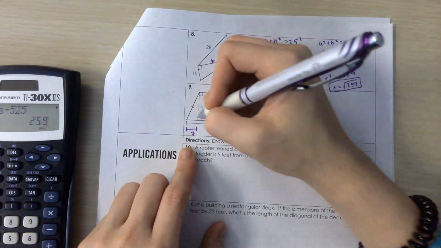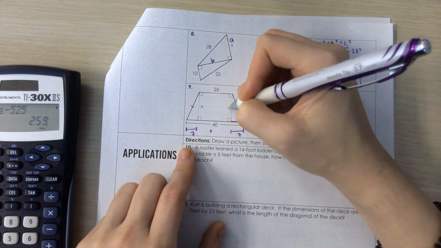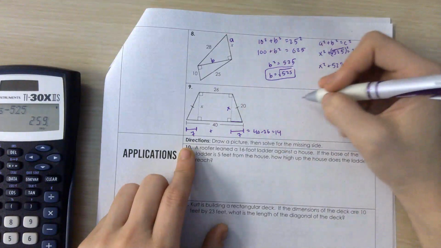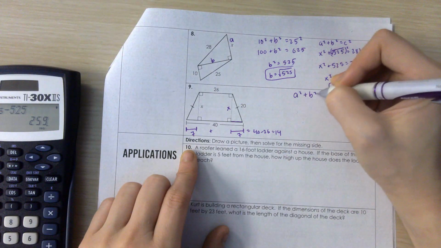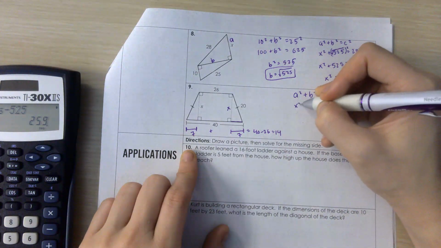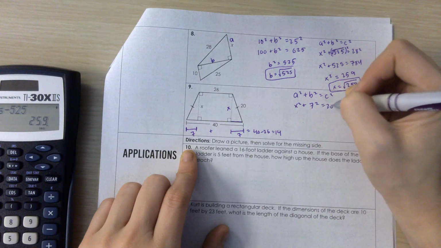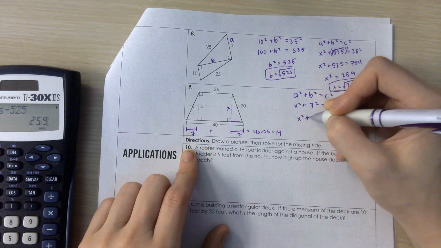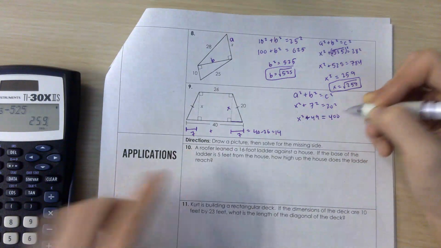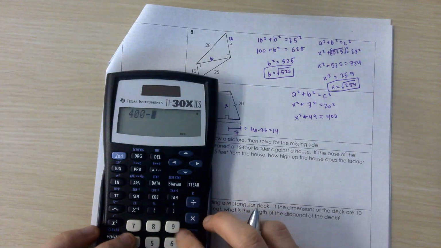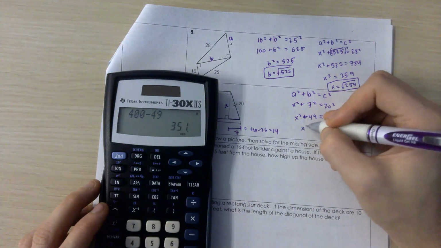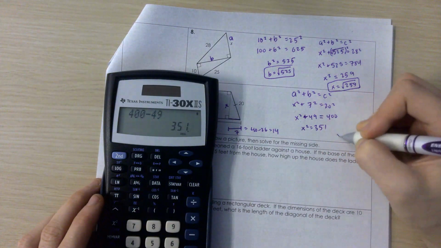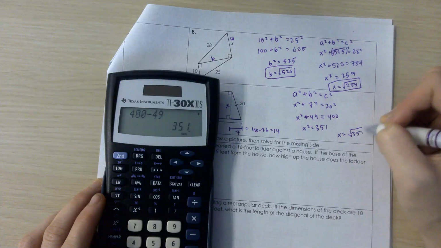So this is 7, this is X, and then this is 20. So A squared plus B squared equals C squared, X squared plus 7 squared equals 20 squared, X squared plus 49 equals 400, X squared equals 351, X equals square root of 351.